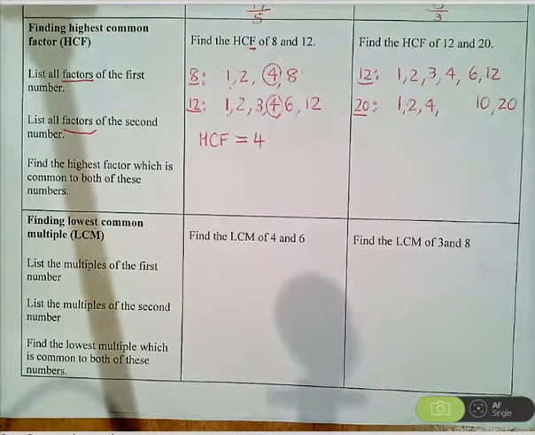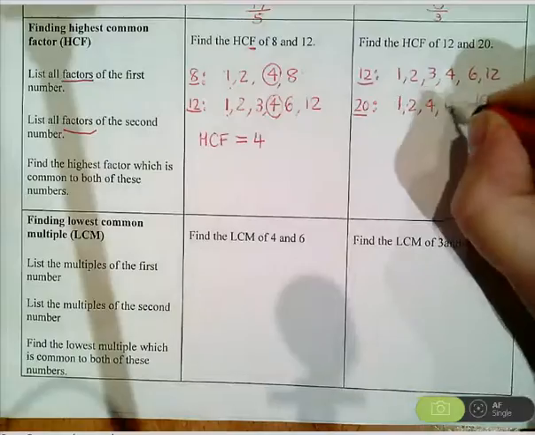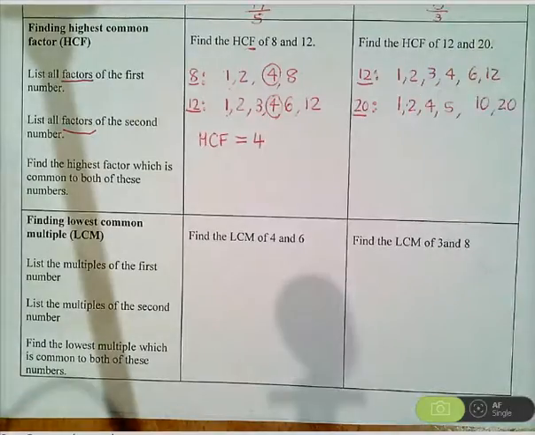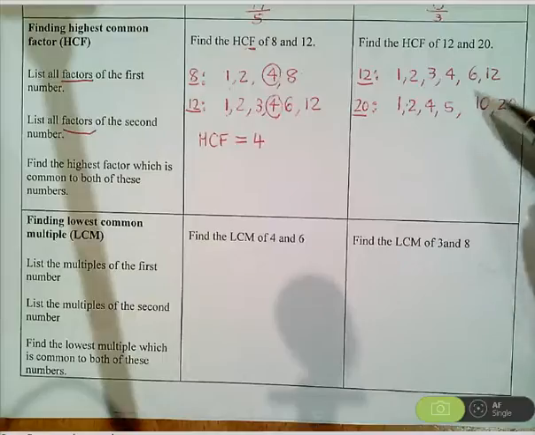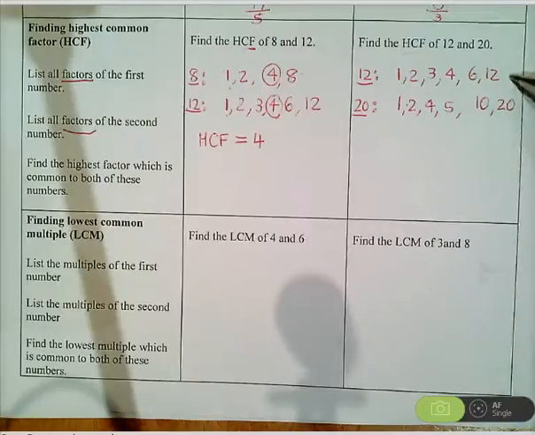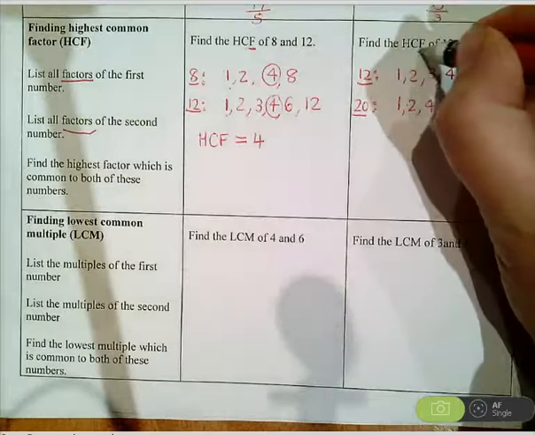And 4 times what is 20? It's 4 times 5. Okay, 6 does not go into 20. 7 doesn't. 8 doesn't. 9 doesn't. 10 doesn't. And just think, if 10 doesn't, then anything else between 10 and 20 won't, because from 11 to 19, none of those numbers will go into 20. So therefore we've done the first step where we've listed the factors of 12 and the factors of 20. So we've done the F first.